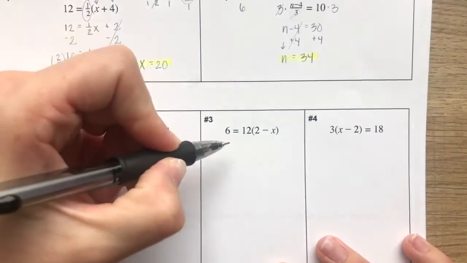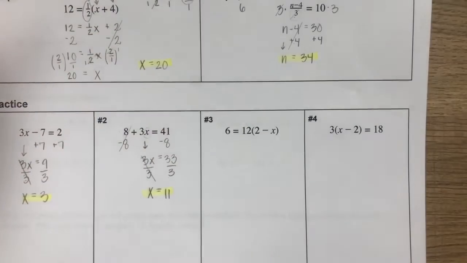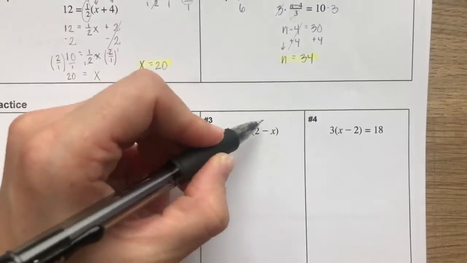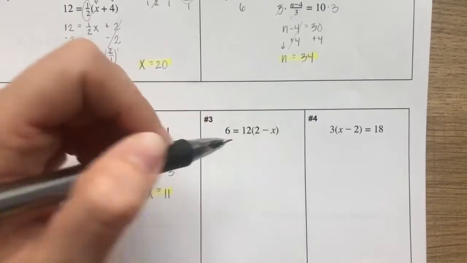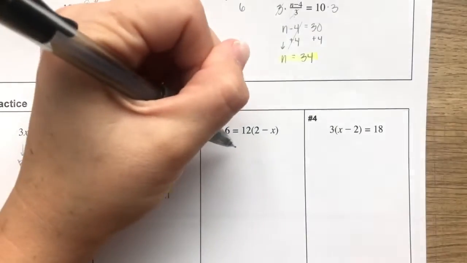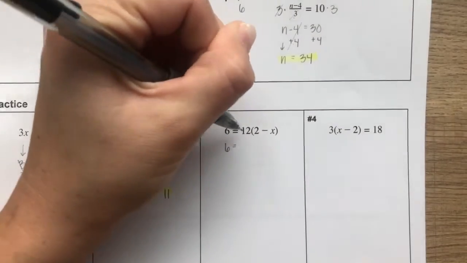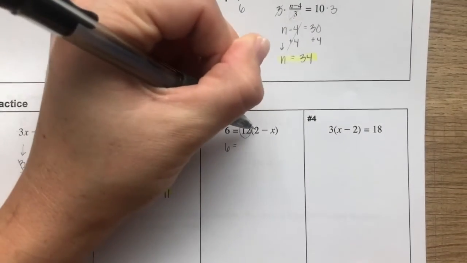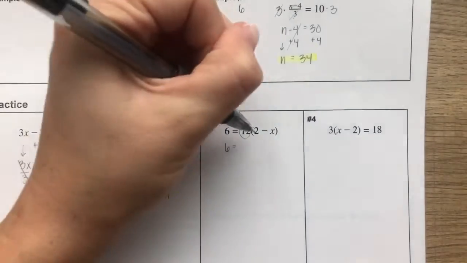For number 3, we have 6 equals 12 times 2 minus x. So this right side of the equal sign is not simplified because I have those parentheses there. So in order to simplify, I need to use the distributive property. So 6 equals, I'm going to take this 12 and distribute it to both of the pieces inside the parentheses.